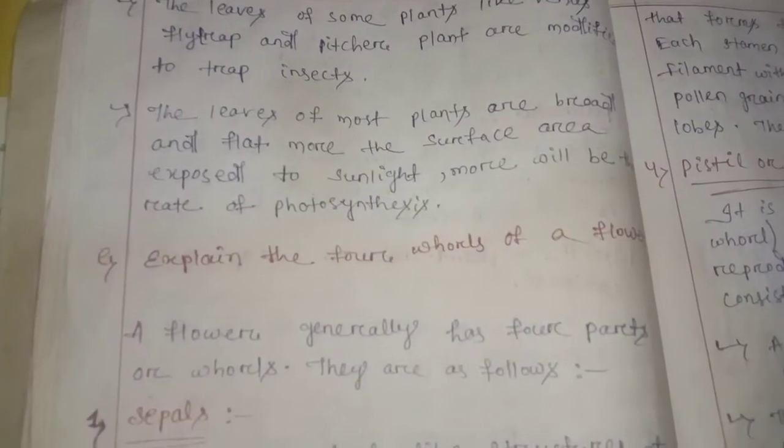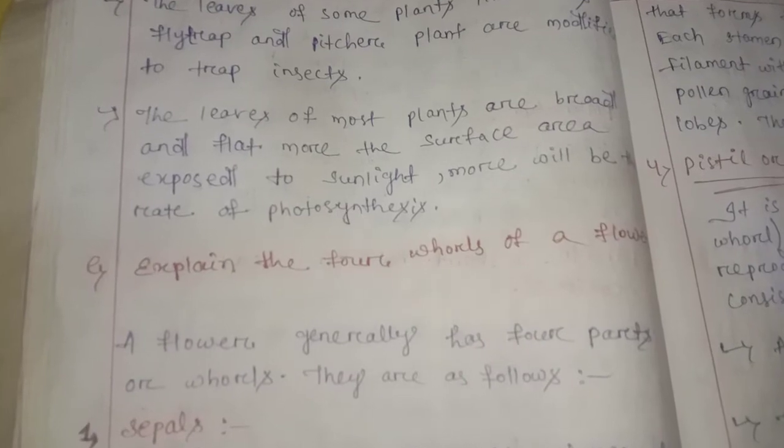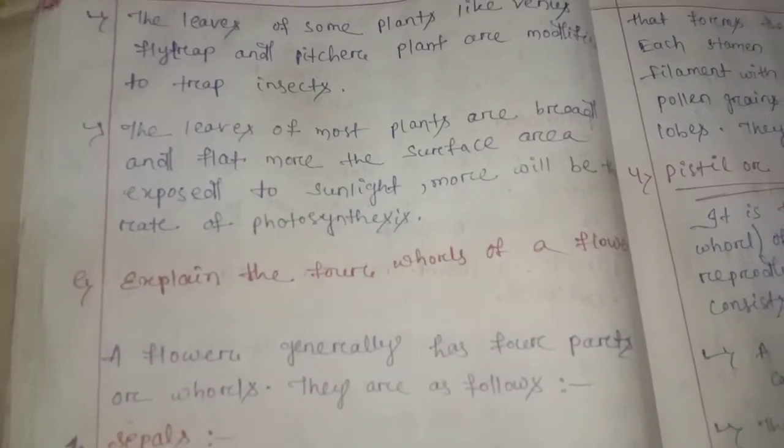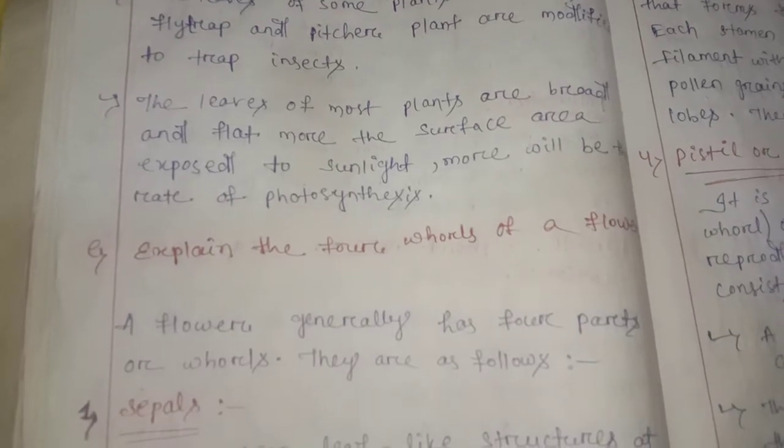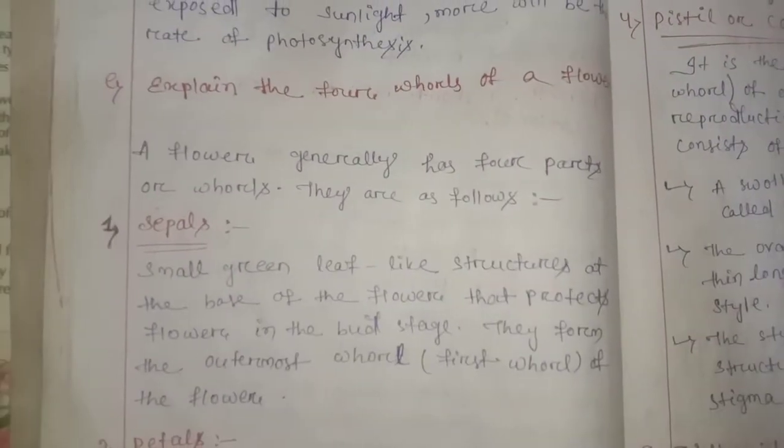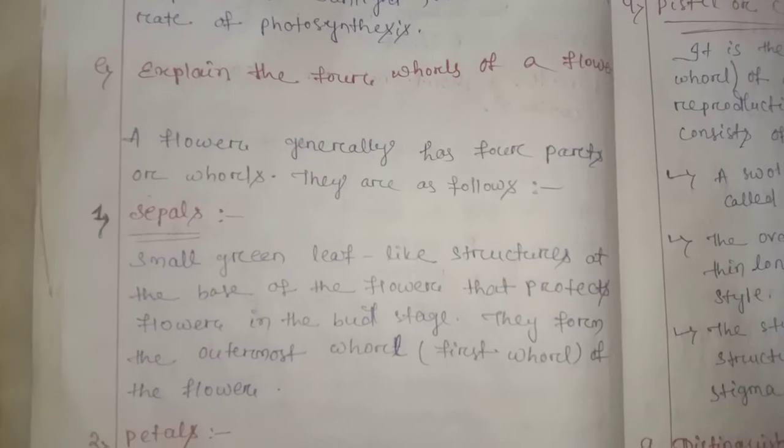The leaves of most plants are broad and flat. The more the surface area exposed to sunlight, the more will be the rate of photosynthesis. Then number E, explain the four whorls of a flower.